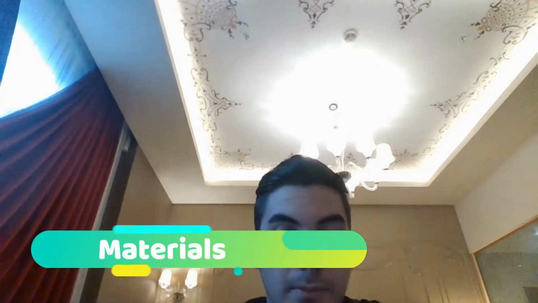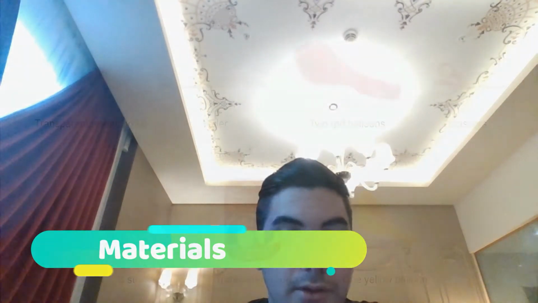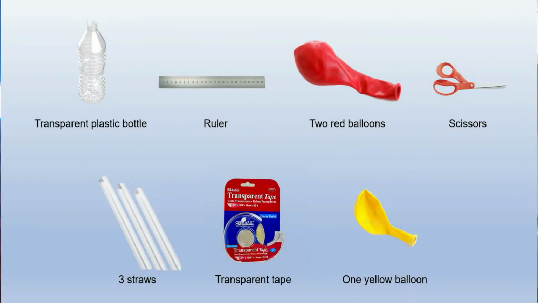Materials. First, the transparent plastic bottle, two red balloons, one yellow balloon, scissors or a utility knife, a ruler, and three straws.